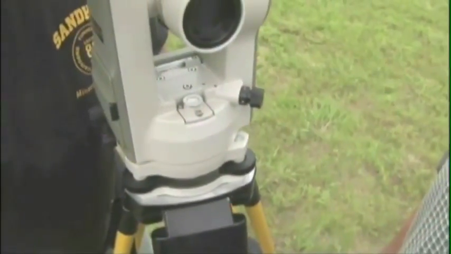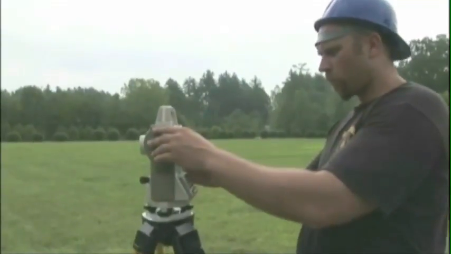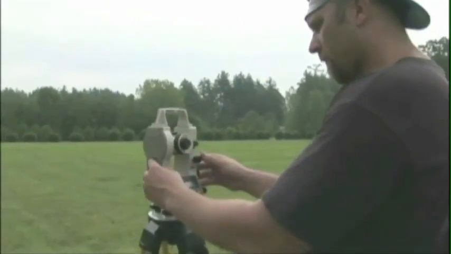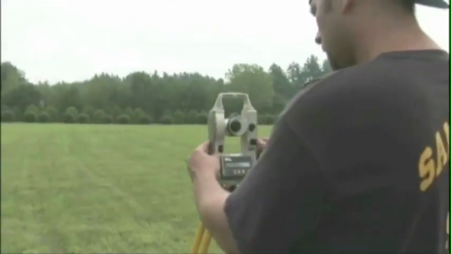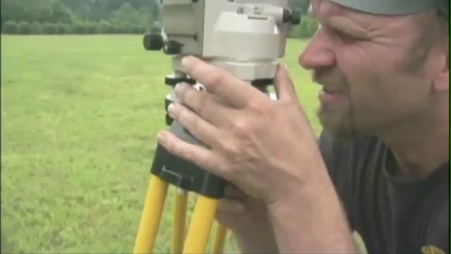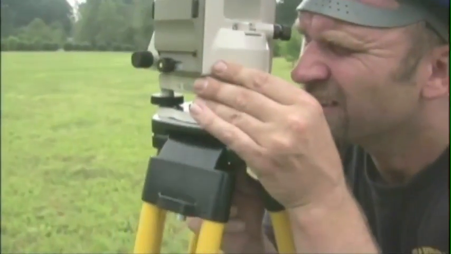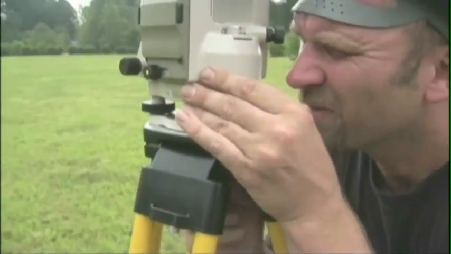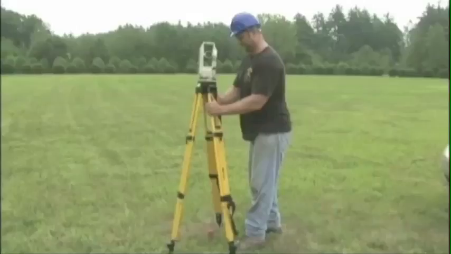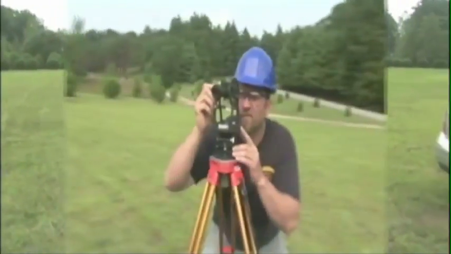Once you are satisfied that the instrument is aligned, it's time to level the plate. Turn the leveling screws as needed and rotate the instrument by 90-degree increments, checking the level until it is achieved in all directions. Looking through the optical plummet, confirm that the reference point image is still centered in the optical plummet target. If the alignment is way off target, you'll need to start over again.